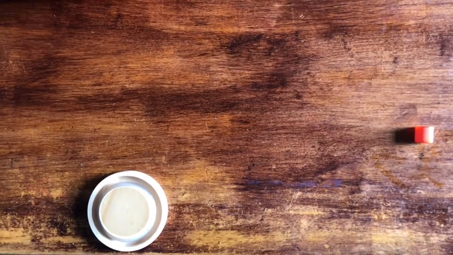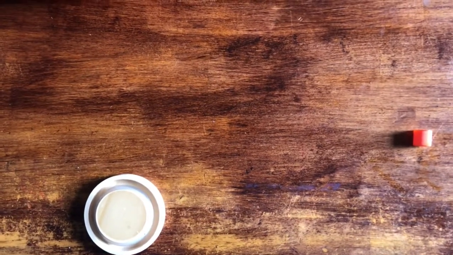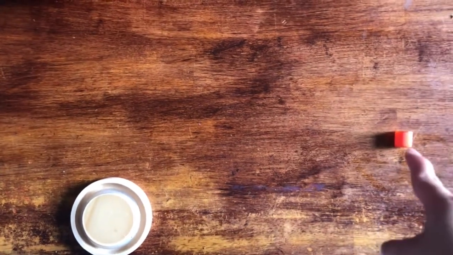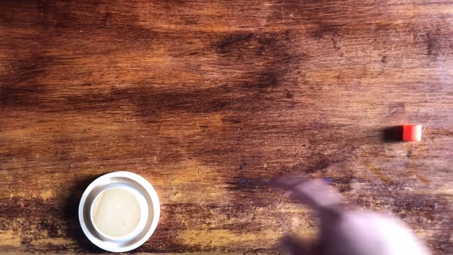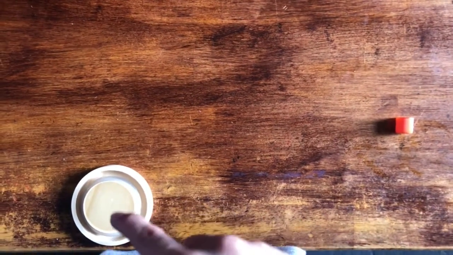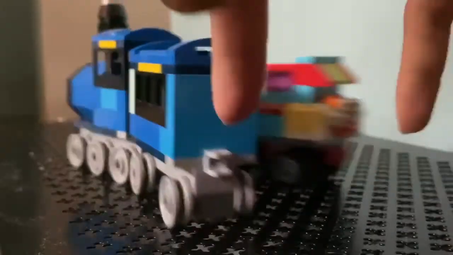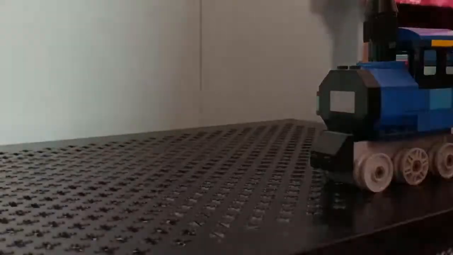So already by the difference of distance, you could see that the glue cap went farther than the candle cap because of the different masses that they have. You can see that in this example, the smaller toy vehicle went farther than the blue train because it had a smaller mass, just like the glue cap compared to the candle cap, which demonstrates the second law very well.